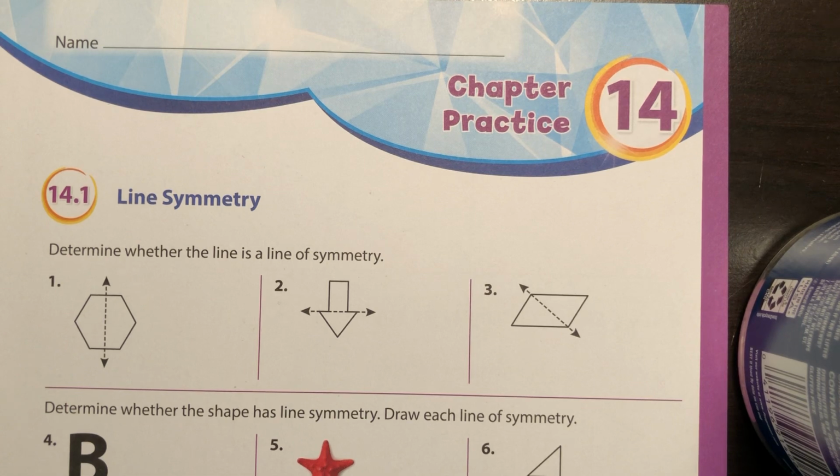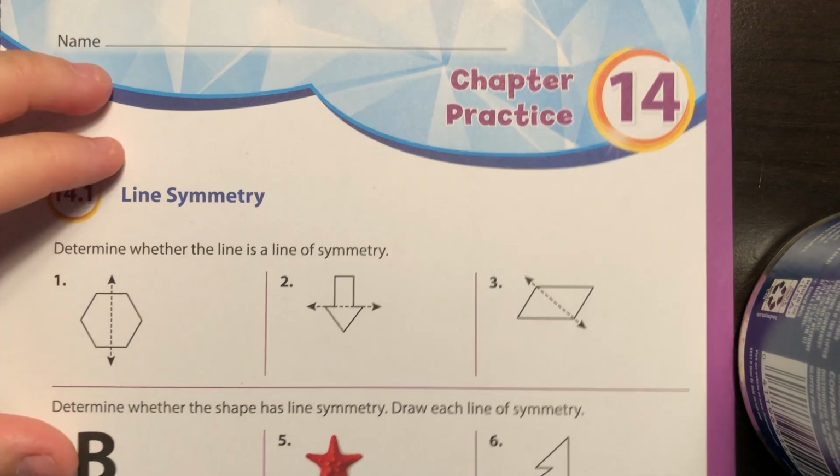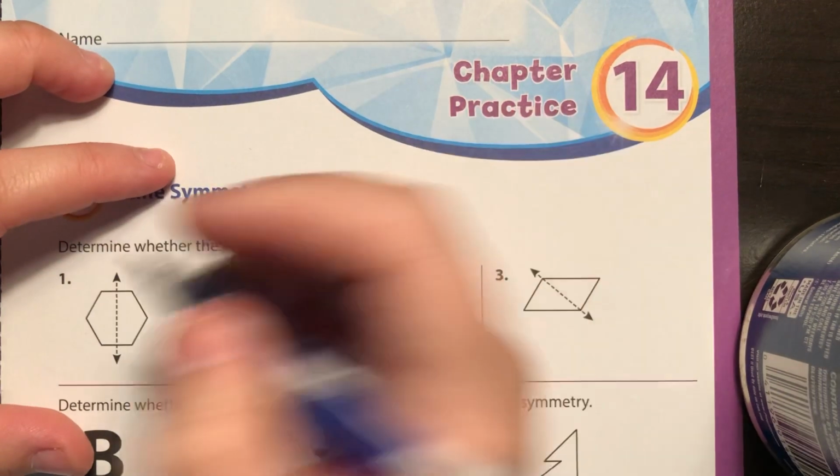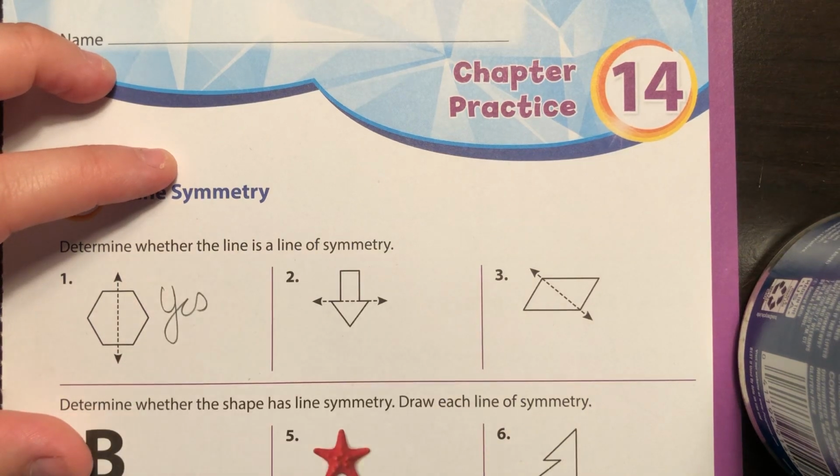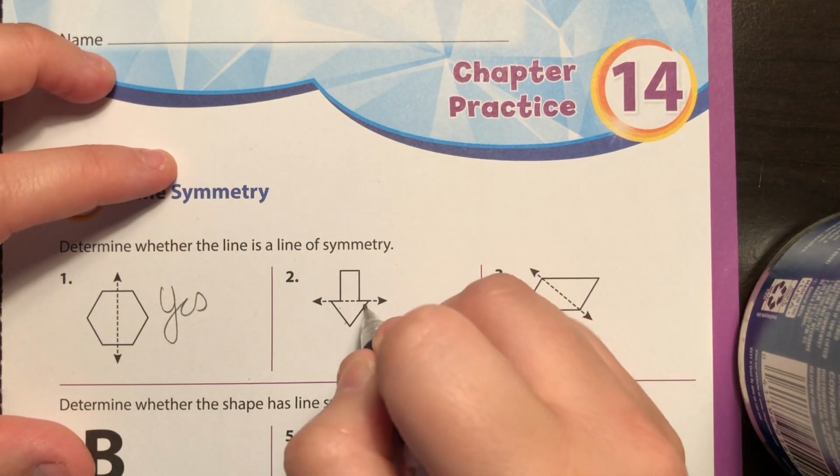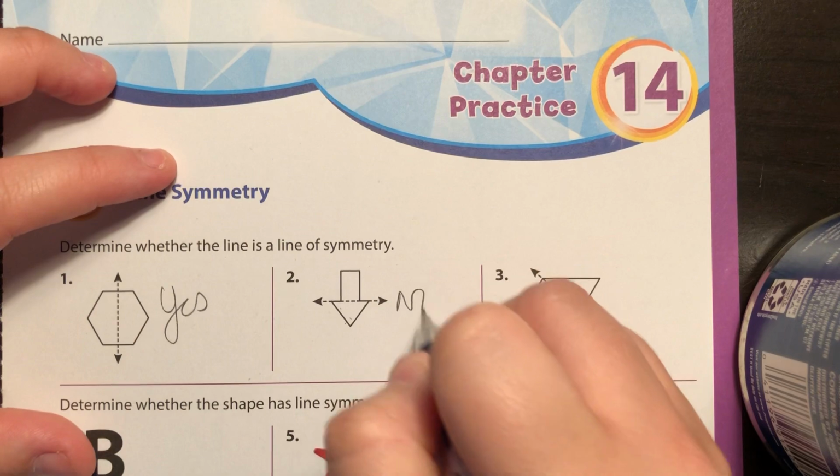So determine whether the line is a line of symmetry. That means when you fold them, do they fall on top of each other perfectly without any overlapping lines or crossing lines? And for this one, it is a yes. For this one, no, because this one's clearly different from this side. So this is a no.